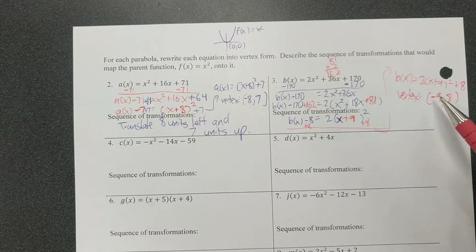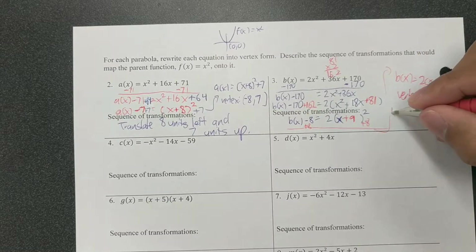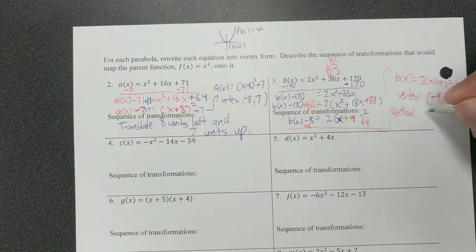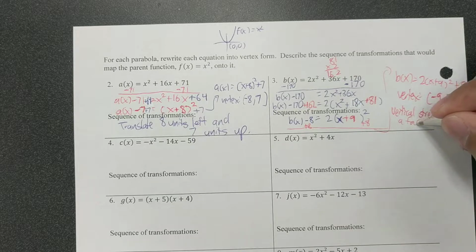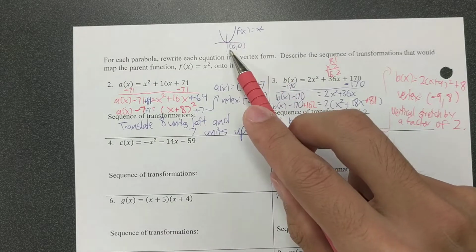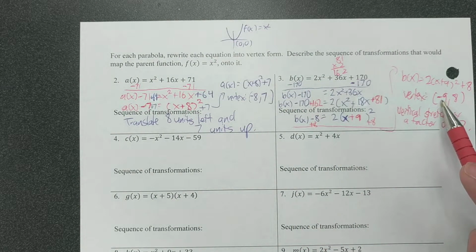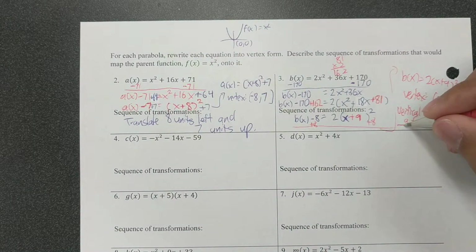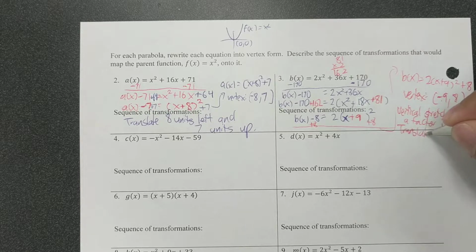Okay, so in this case, our a value is not 1, so that means we have a vertical stretch by that a value. So first, we can do the vertical stretch, and next we can account for the translations. So again, from 0, 0, we must have gone 9 units left and 8 units up.